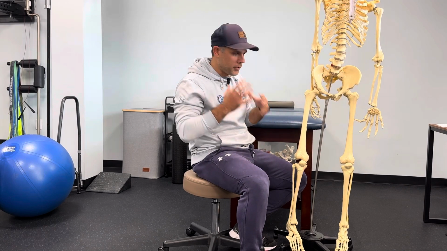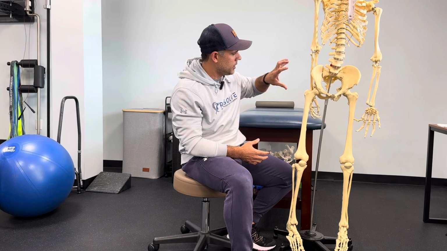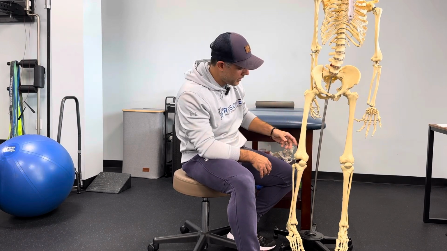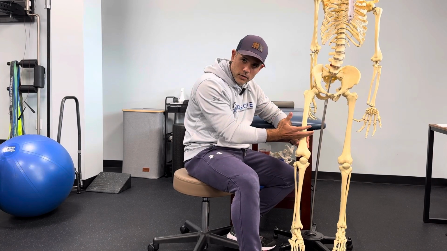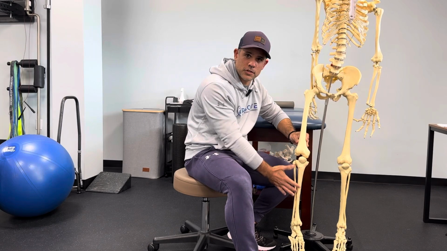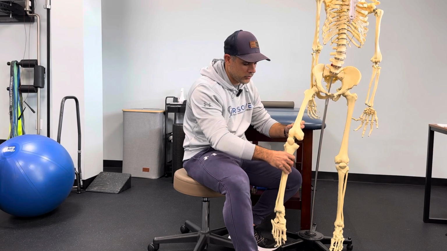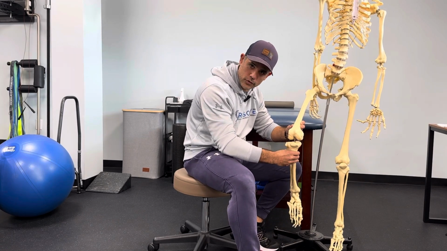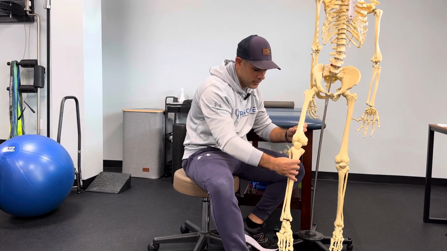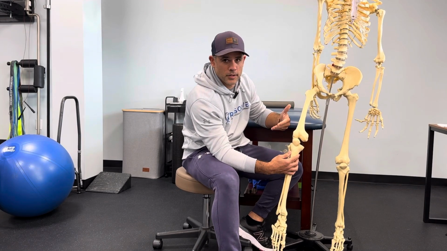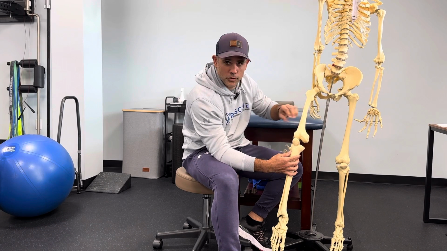Just want to give you a brief overview of the anatomy and mechanics of the knee joint and how the femur and the foot can influence our knee. The knee is a hinge joint made up of the femur, our thigh bone, and our shin bone, which is the tibia. When we bend our knee, the tibia is going to rotate inwards. When we straighten our knee, the tibia is going to rotate outwards. Oftentimes, when we experience knee pain, we lose the ability to do this motion.